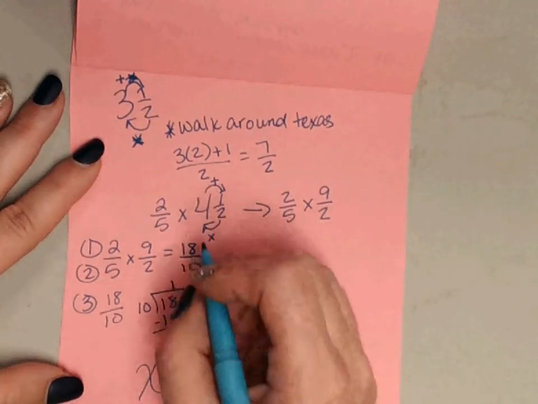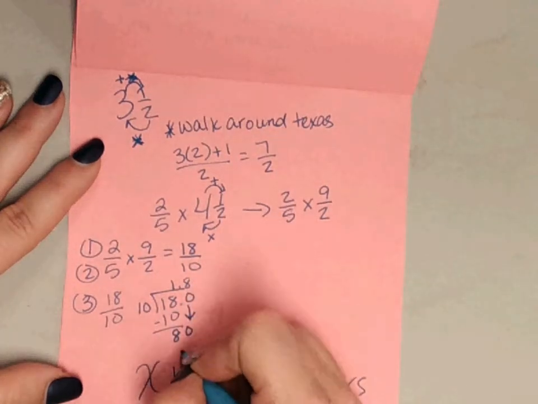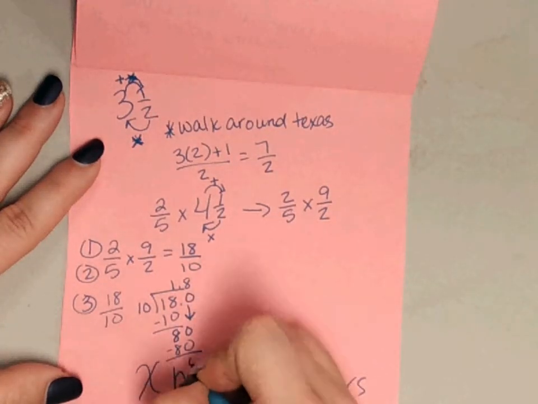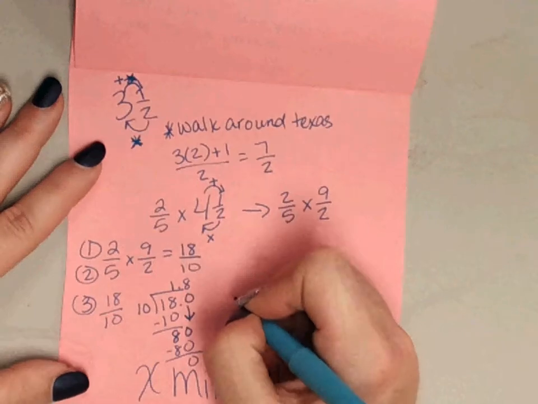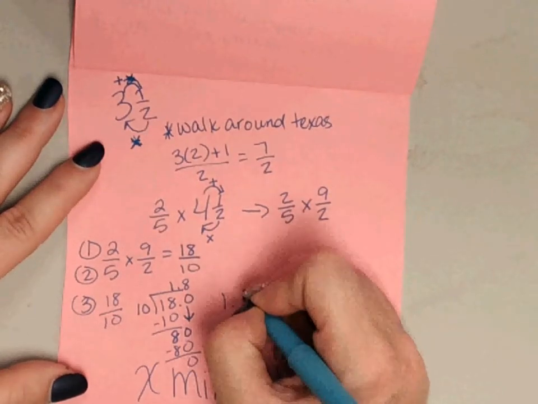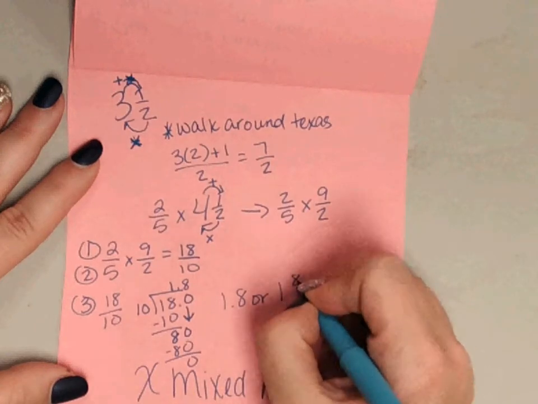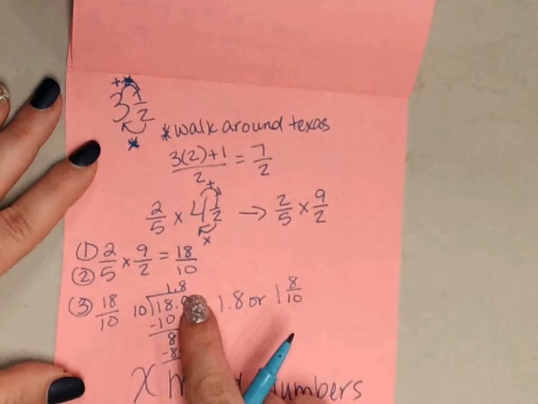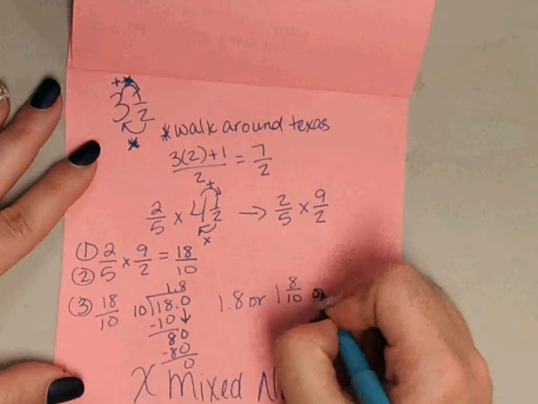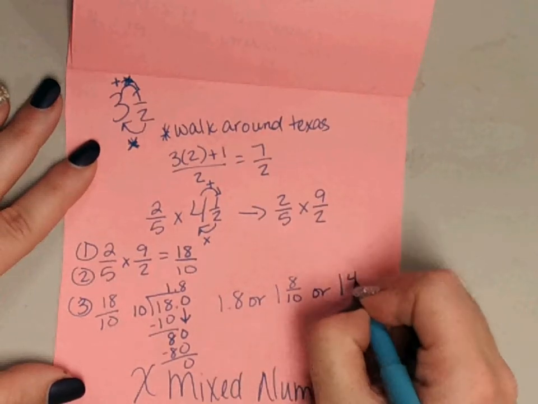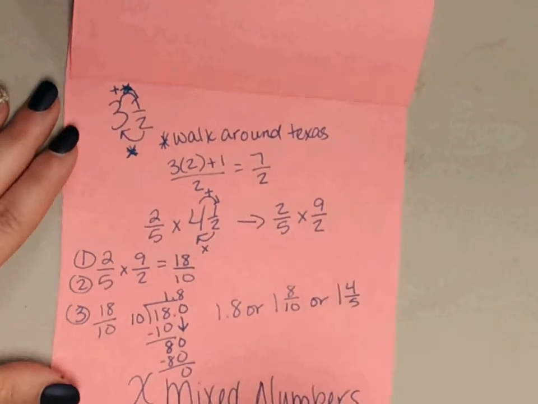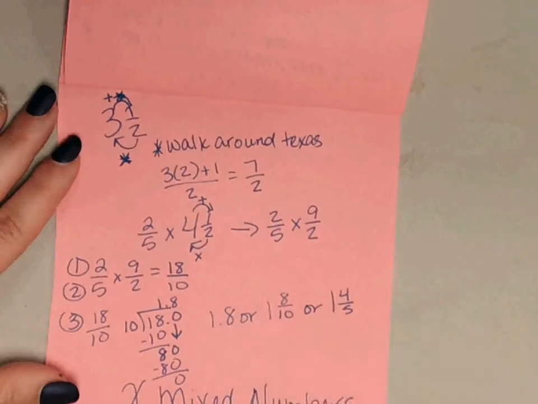So 10 goes into 80 8 times, which is 80. You could write your answer as 1.8, or 1 and 8 tenths. Or you could simplify it and have 1 and 4 fifths. Either answer gets you the same thing.